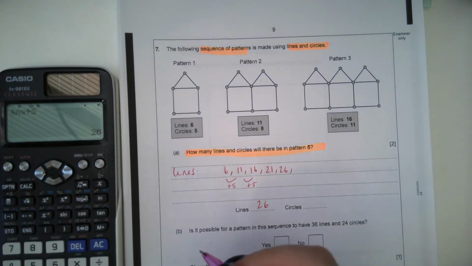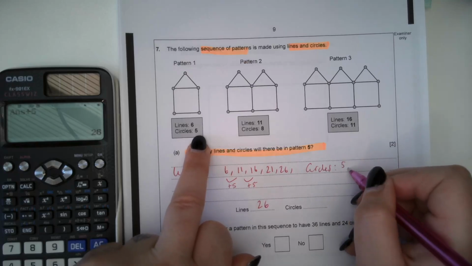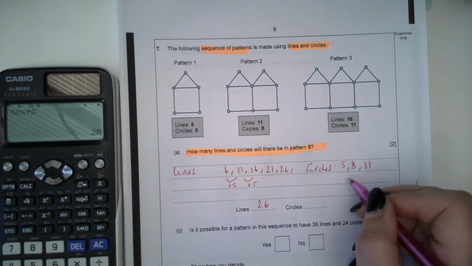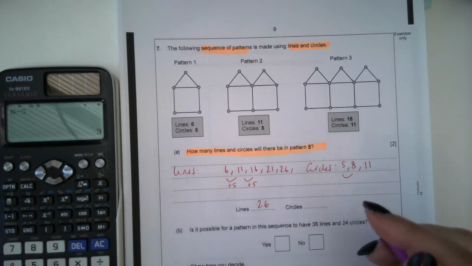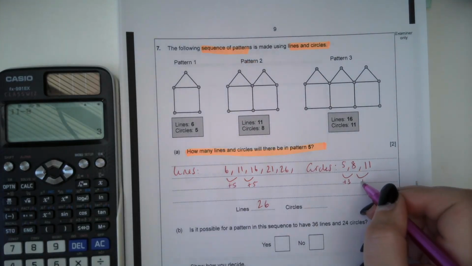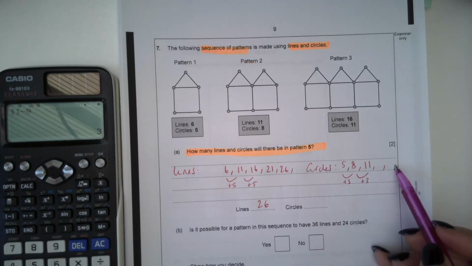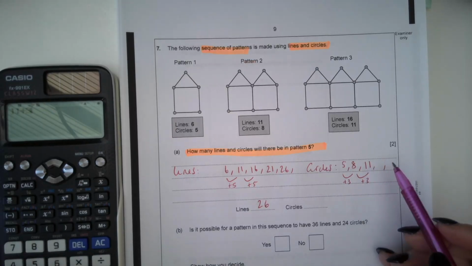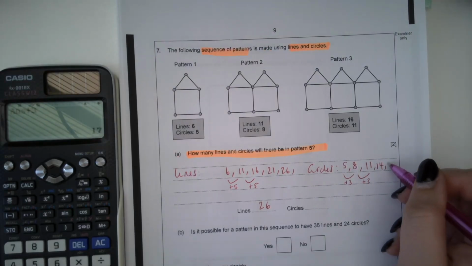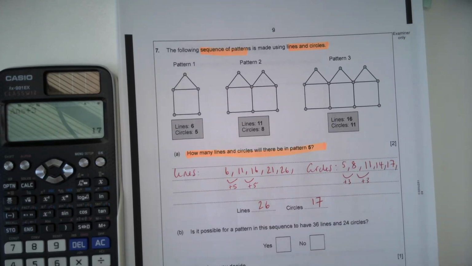I'm going to do the same with the circles now, guys. So in pattern 1, it's 5, 8, and then 11. So let's see what it's going up in. So 8 take away 5, add 3, 11 take away 8. Yep, that's 3. So we're going to add 3 till we get to that 5th pattern. So 4 and 5. So 11 plus 3 is 14. And then 14 plus 3 is 17. So there are 17 circles.